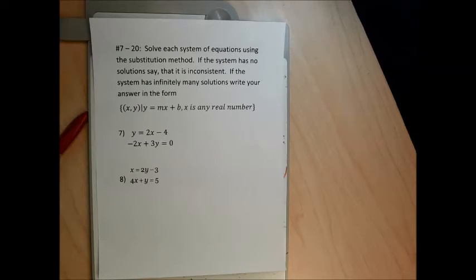So there might be a little hiccup in the video. I did problem 8 and I made a mistake and I just cut it out, and I'm going to put the correct version of problem 8 in the video now.